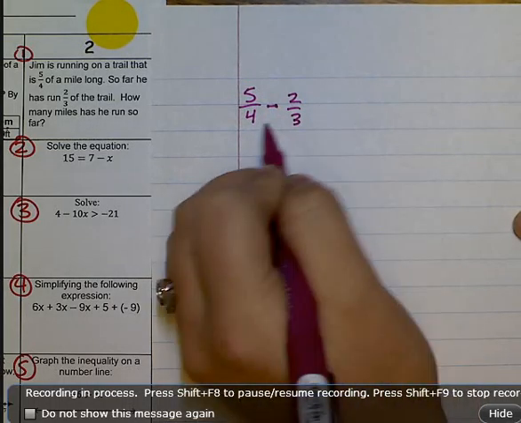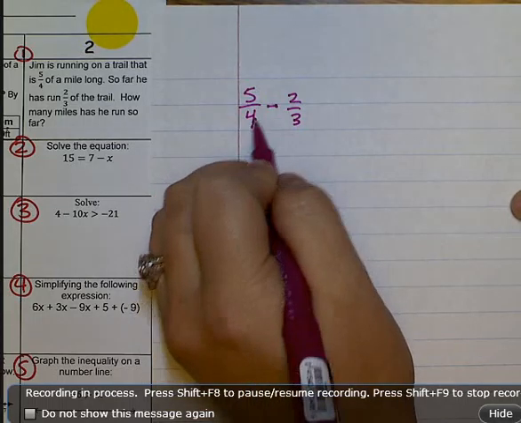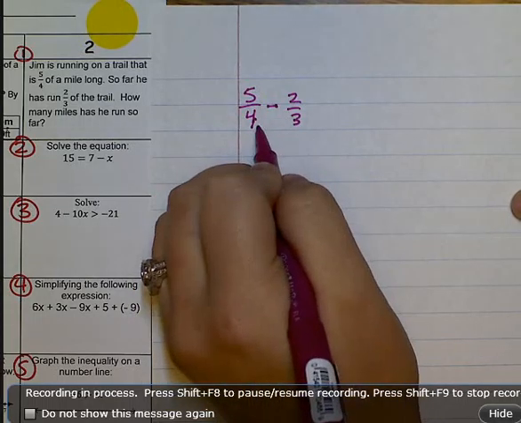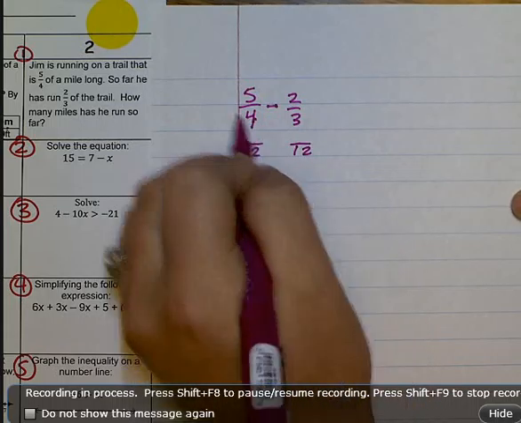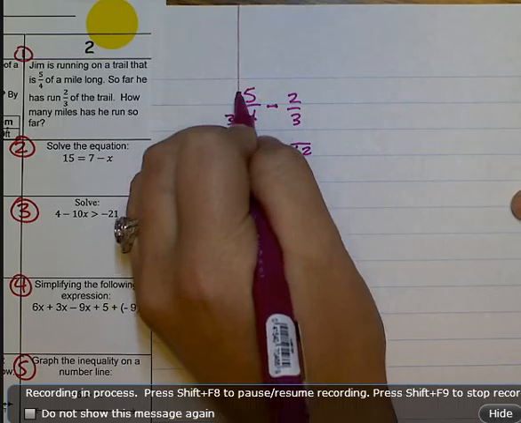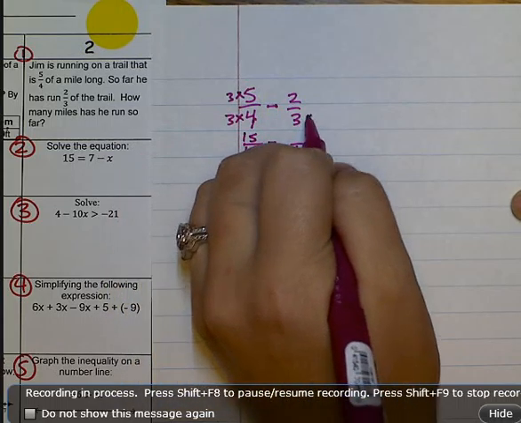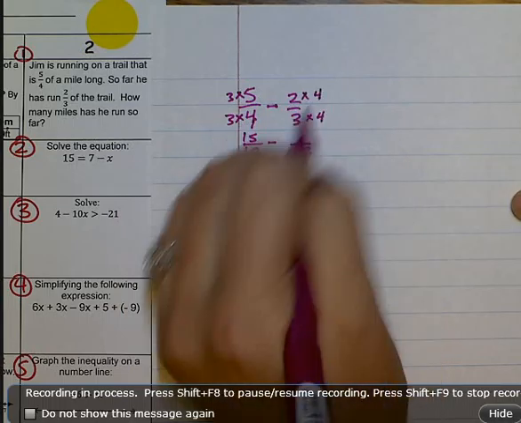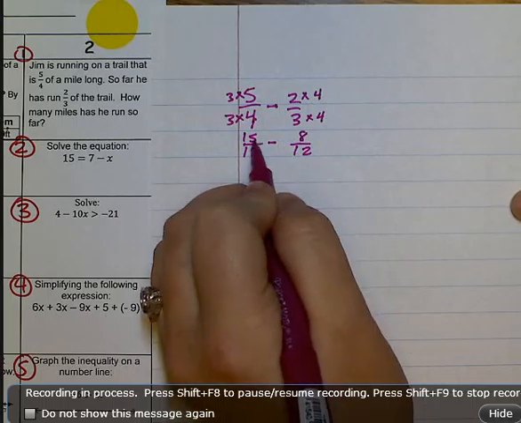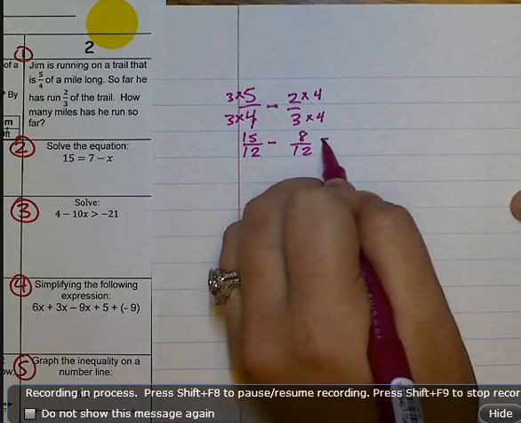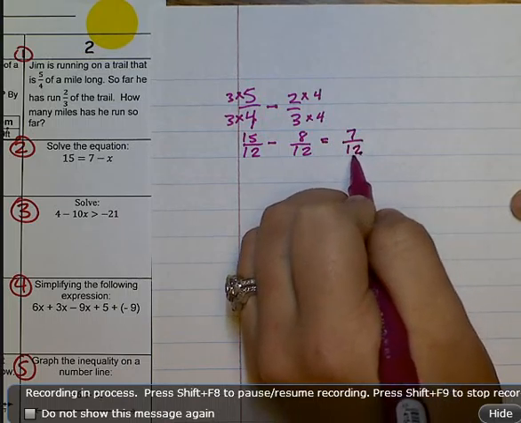When we are subtracting fractions, we need to make sure there's a common denominator. So we're going to find a least common multiple for 4 and 3, which would be 12. 4 times 3 is 12, so 5 times 3 is 15, and that goes here. 3 times 4 is 12, so 2 times 4 is 8. Now we can subtract because we have a common denominator. So 15 minus 8 is 7/12. We cannot simplify this any more than it already is, so this is our answer for number 1.